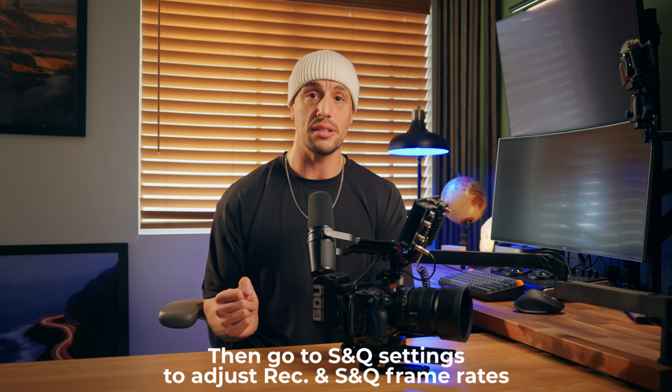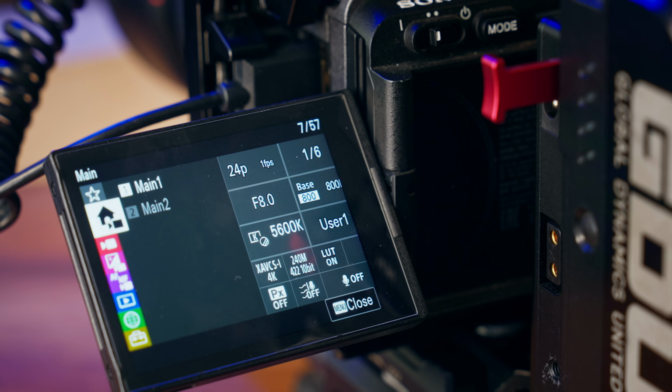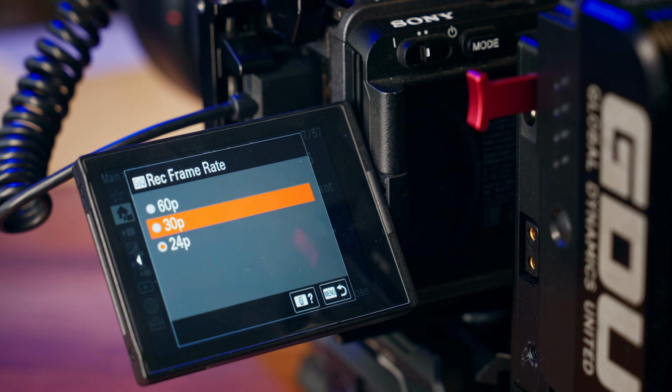where to adjust these. Now there's a couple settings that we want to get set up, and that's starting with the project frame rate and the S&Q frame rate. For our recording frame rates, we have three different options: 24, 30, and 60. If you at any point want to slow down this time lapse, I'd select 60 frames per second.